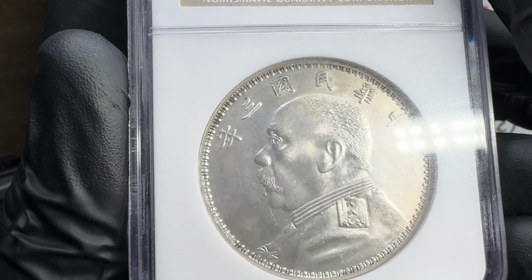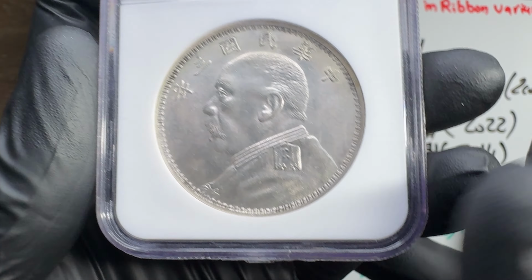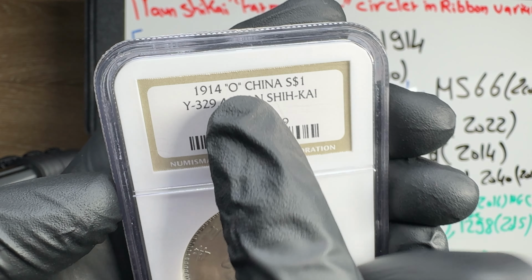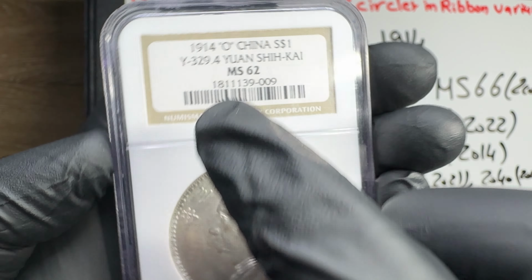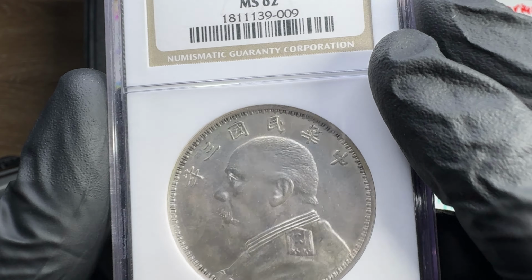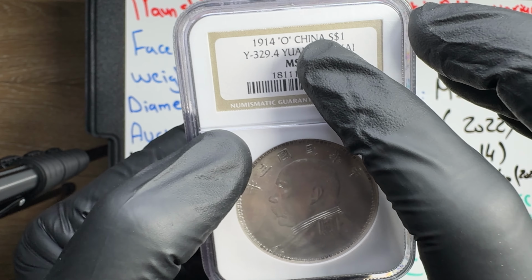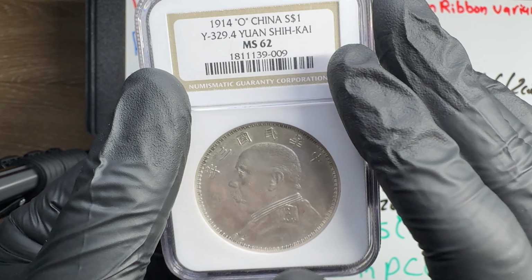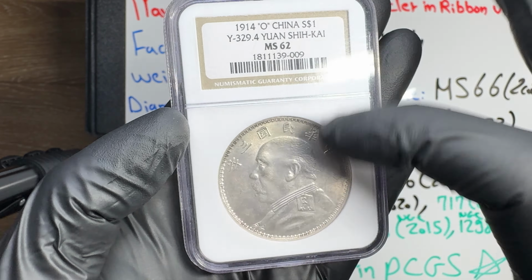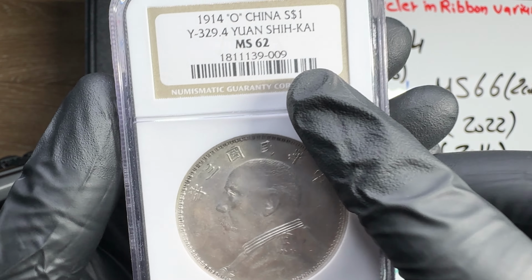Today we have a coin from China, the 1914 Yuan Shikai silver dollar or Fat Man dollar, variety circle in ribbon. Let's discuss the history, specification, design, grading, and recent auction results. I made a video for the 1914 normal variant before, and this one for the same date 1914 but for the circle in the ribbon type or variant.